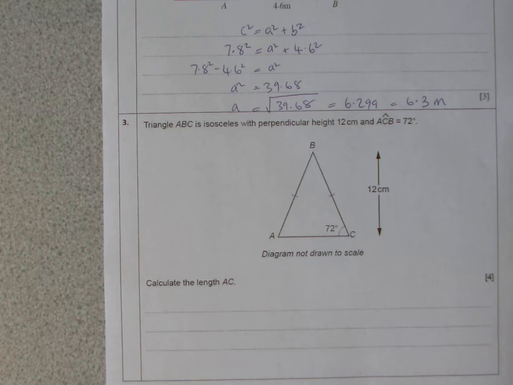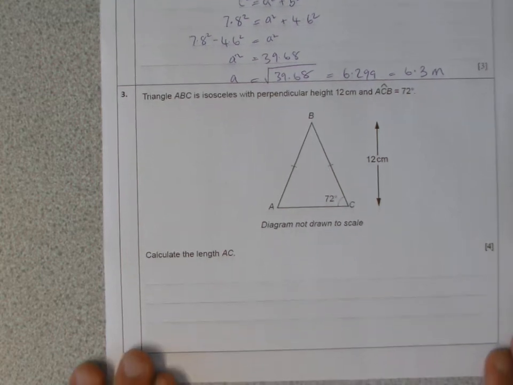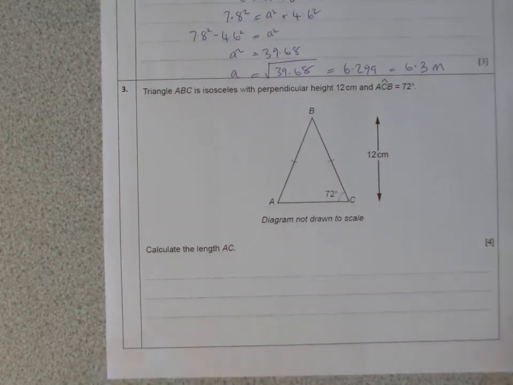Right, question 3. It says triangle ABC is isosceles with perpendicular height 12 and angle ACB 72. Now in this case, they ask us to calculate the length AC. What's really good about an isosceles triangle is that it's symmetrical. It's important to remember that.